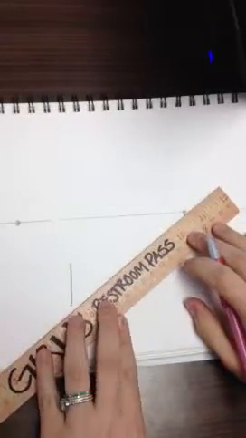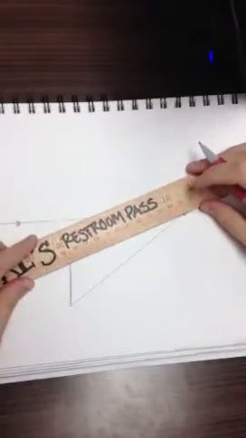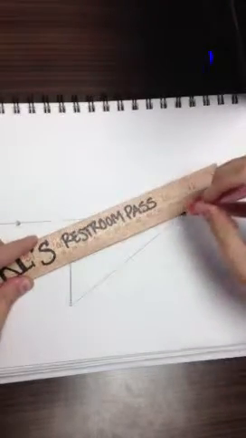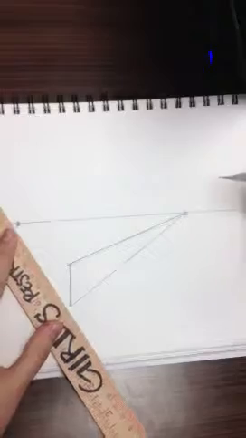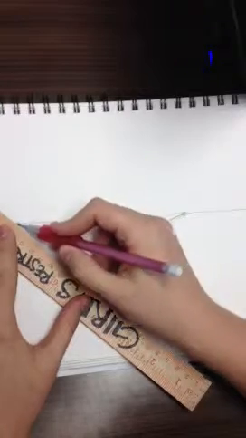So, in order to do that, I'm going to draw one line straight up and down. We don't want it crooked, it needs to be straight up and down. This will become the corner of my object. And then I will connect both sides of that line to both of those vanishing points. This is two-point perspective, so we have two vanishing points. Connected it to one side, and now I'm going to connect it to my other side.